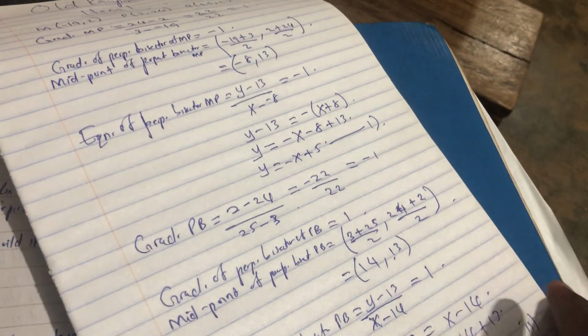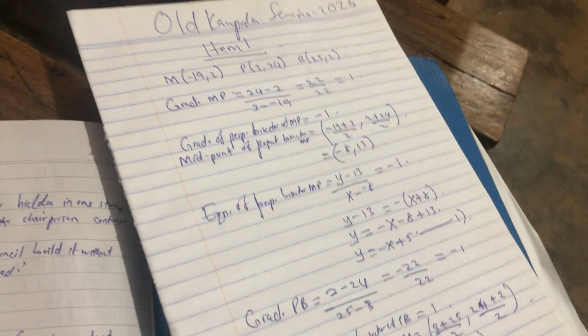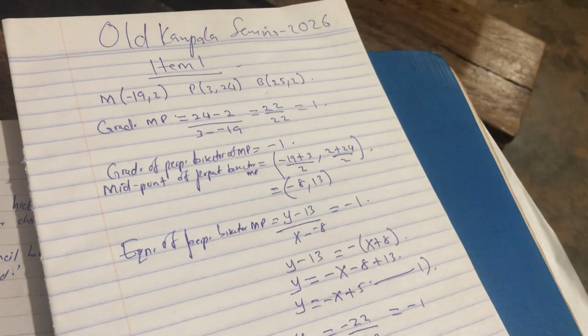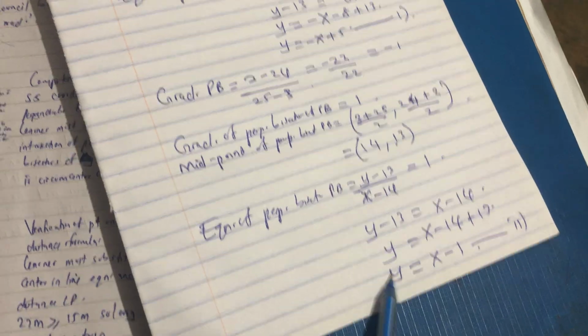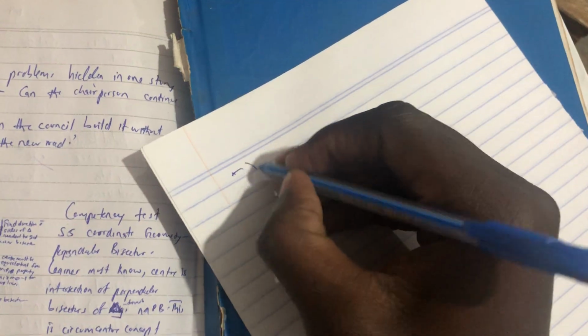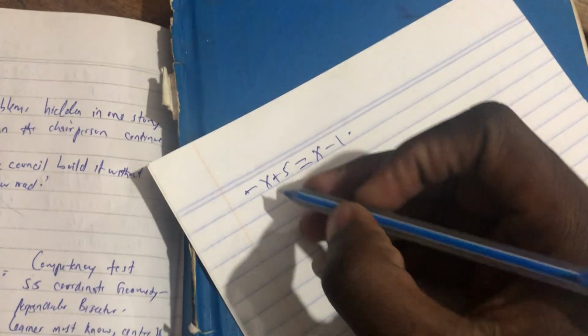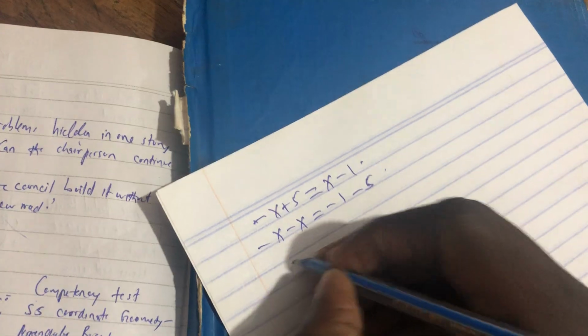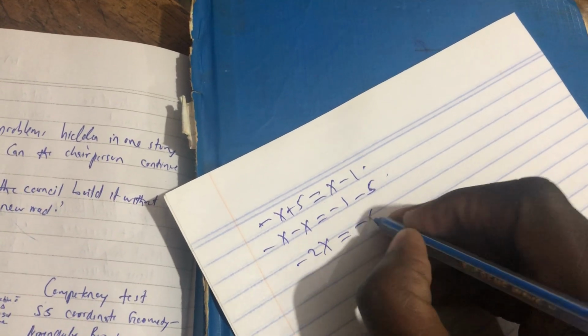I'm going to substitute equation 1 and equation 2. My equation 1 is y = -x + 5. Remember, this is y, this is also y, so I substitute them together. Negative x plus 5 equals the second, which is x - 1. So -x - x equals -1 - 5, which is -6, so -2x = -6.